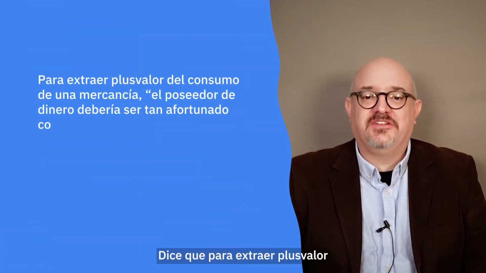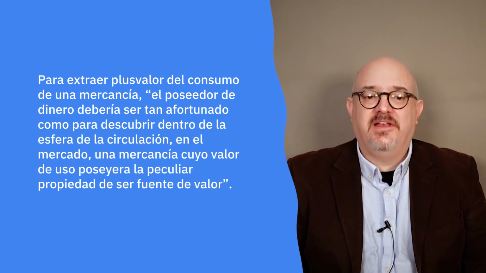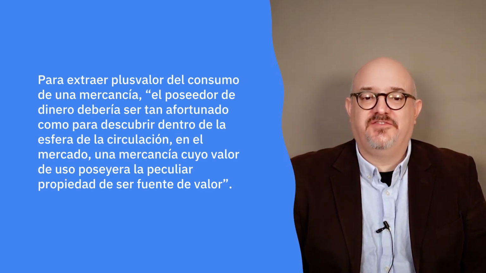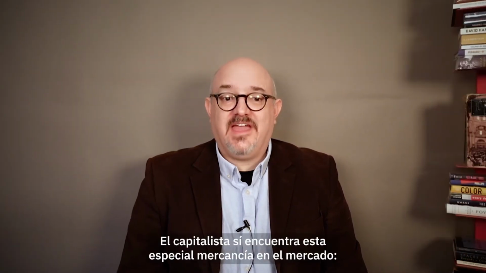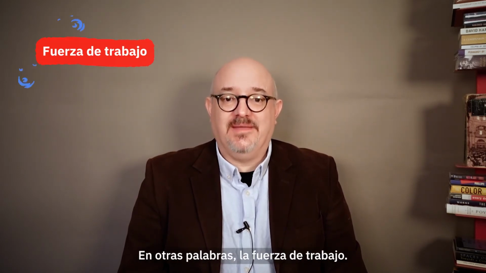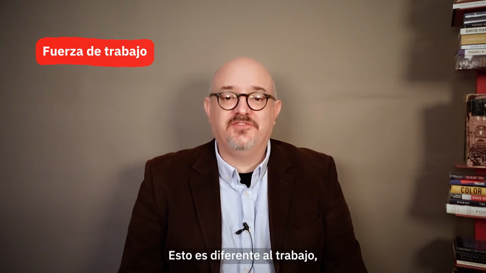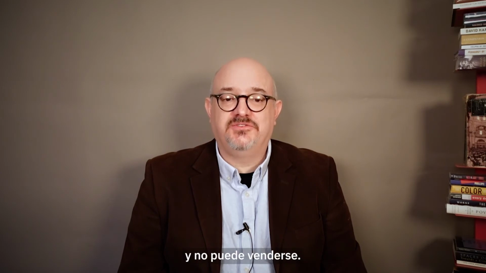He says, in order to extract surplus value out of the consumption of a commodity, the money owner must be lucky enough to find within the sphere of circulation, on the market, a commodity whose use value possesses the peculiar property of being a source of value. The capitalist does find such a special commodity on the market, the capacity for labor. In other words, labor power. This is different from labor, which is not a thing but an activity and cannot be sold.